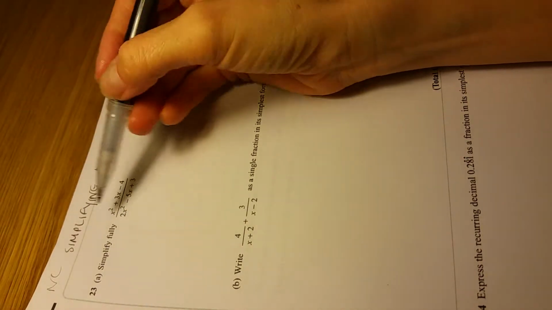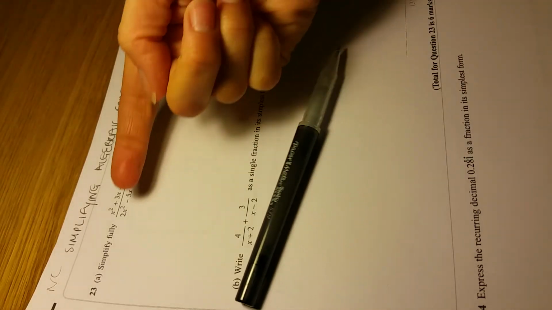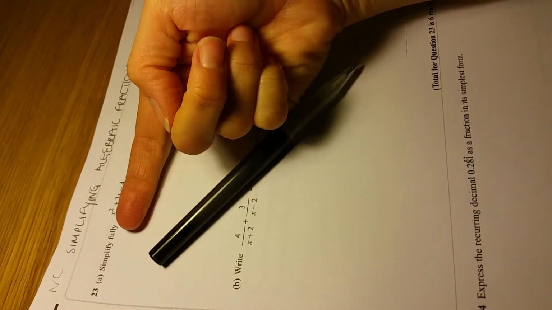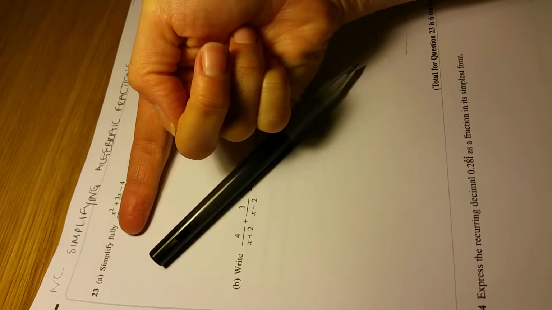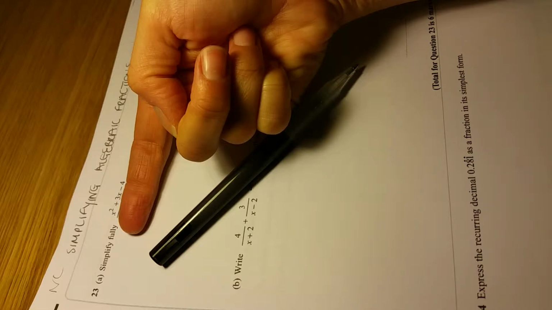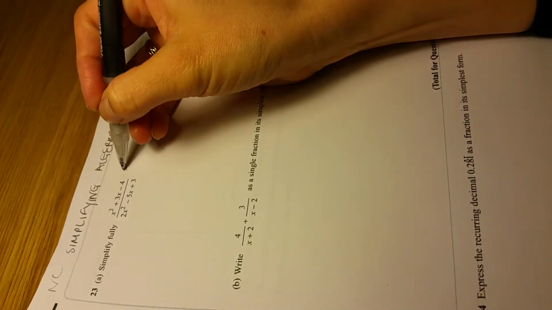But basically, when you've got to simplify a fraction, and in the exam, when you forget what to do, think about, right, okay, what does my teacher normally get me to do with a quadratic, which is what that is there? And the answer should be, most of the time, tell me to factorise. So factorise in brackets. So this one here is a quadratic.